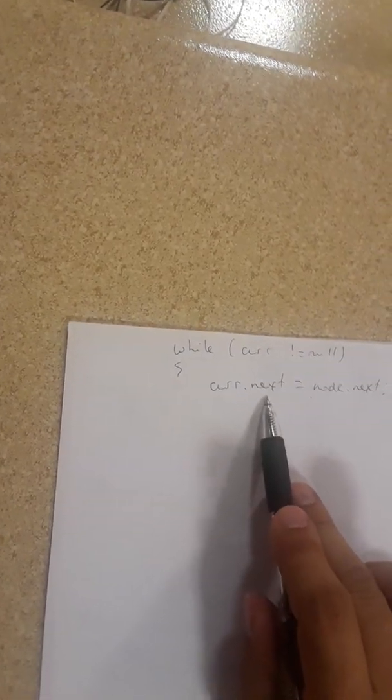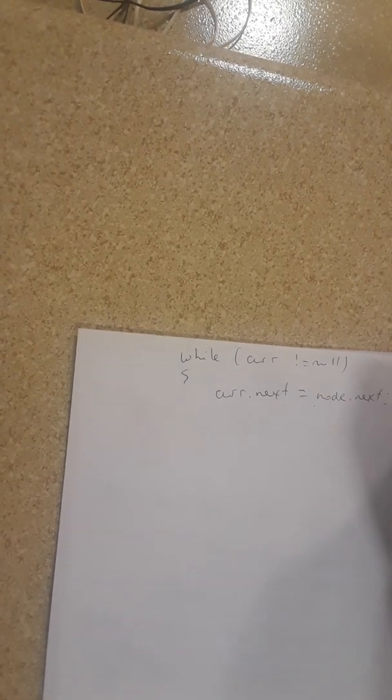So right now the pointers are in such order, and by showing this pointer to next, I'm just removing this pointer to the cloned one, and I'm pointing to the original node.